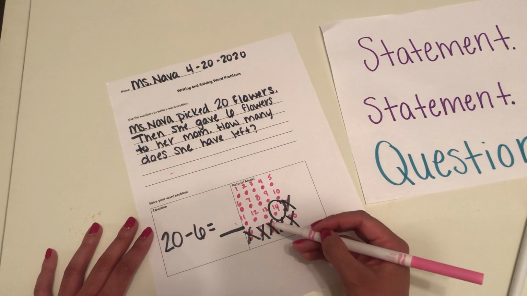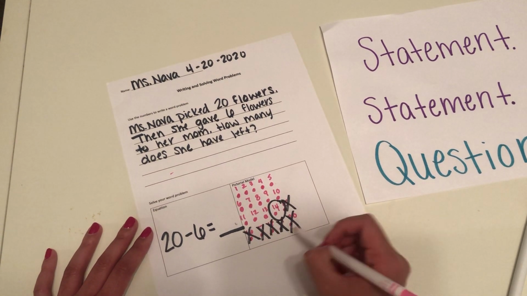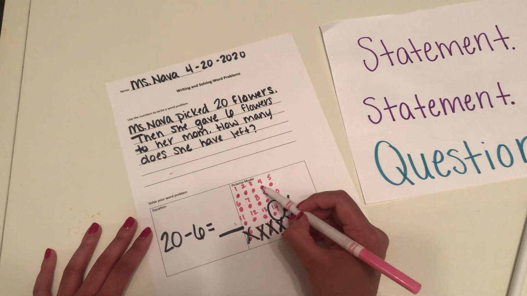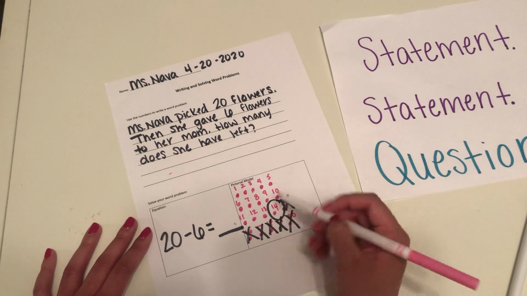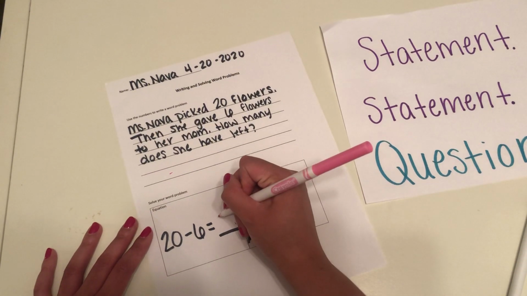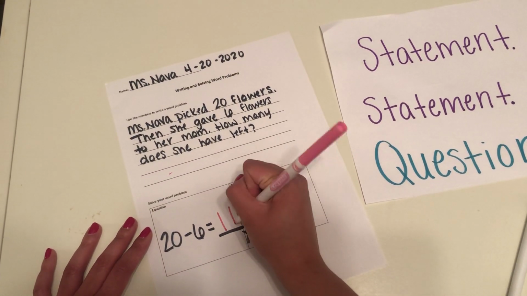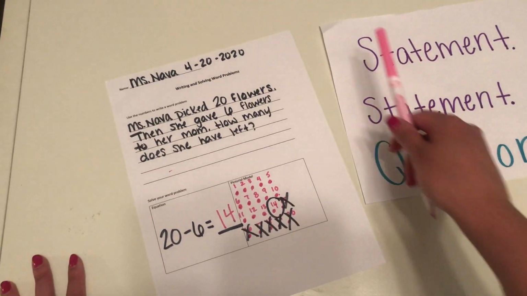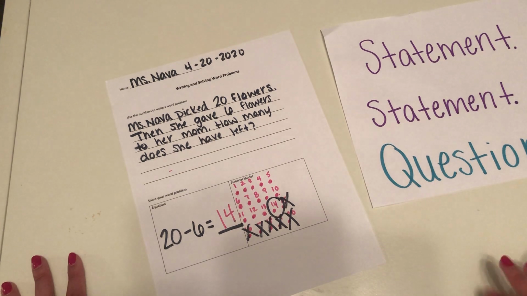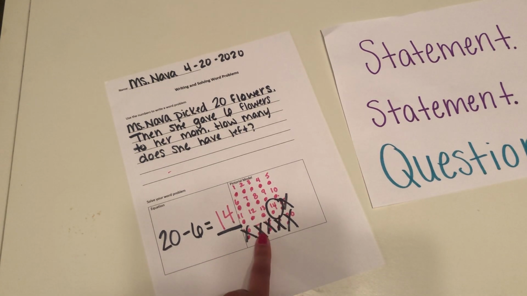And I'm just going to double check that again and count the ones that I didn't cross out. 1, 2, 3, 4, 5, 7, 8, 9, 10, 11, 12, 13, 14. So I know 20 take away 6 is 14. So I wrote my problem with my statement question. I wrote the equation and I drew a picture model. So that's our math skill for this week.